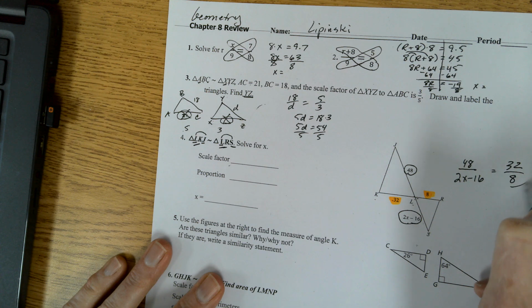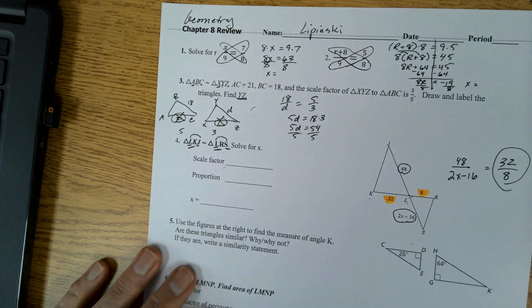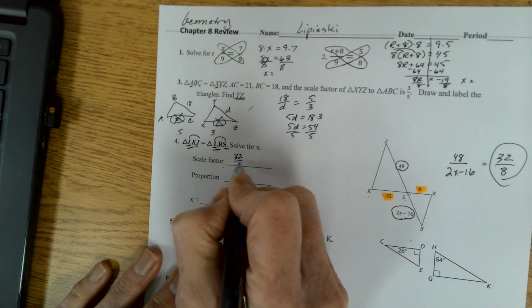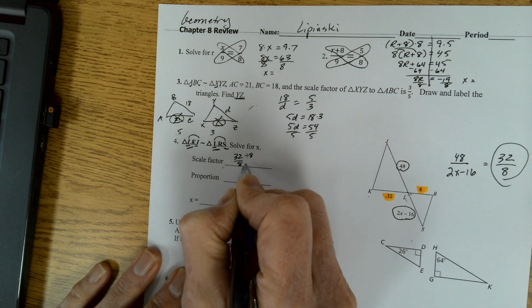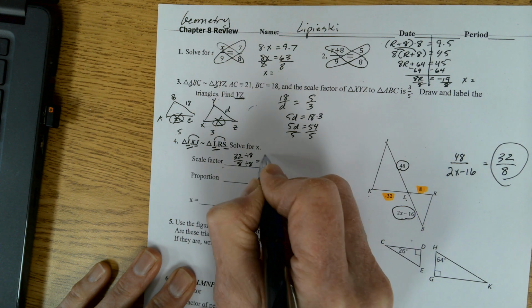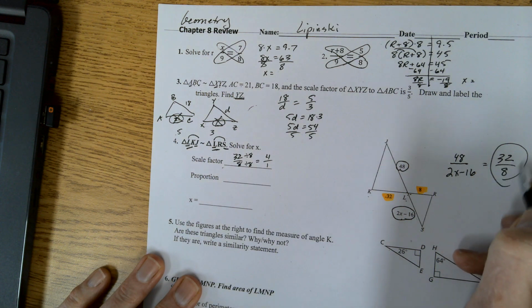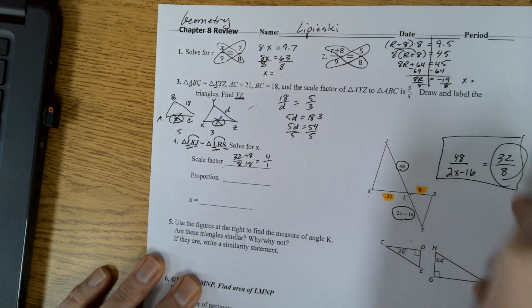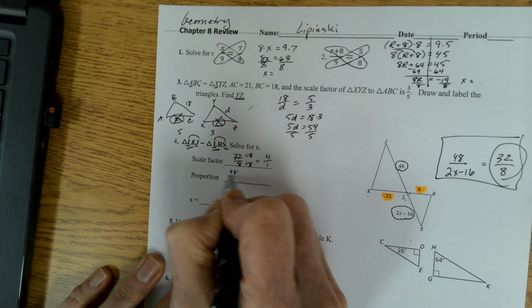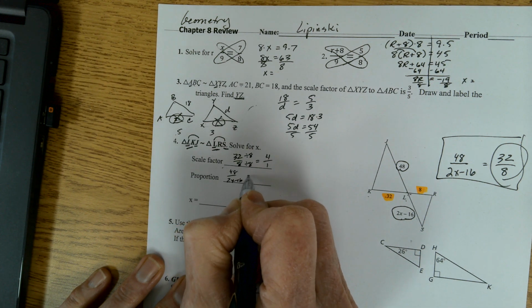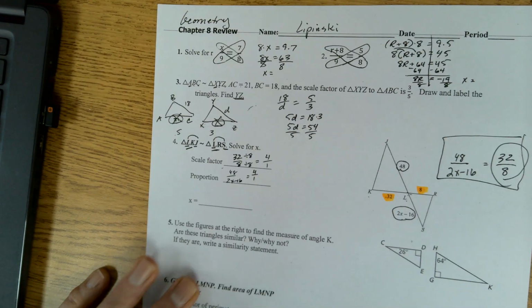Now, this 32 to 8 is my scale factor, but I'm going to go ahead and reduce it. Either use your calculator or just divide by 8, okay? My proportion I have right here. This is my proportion. Okay.